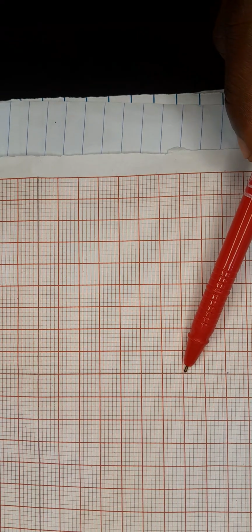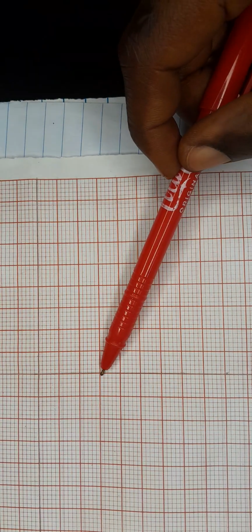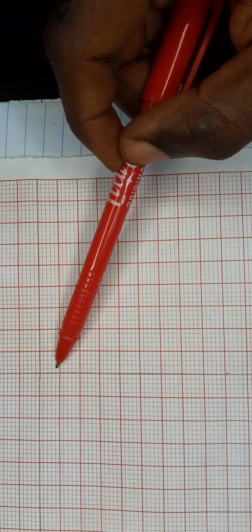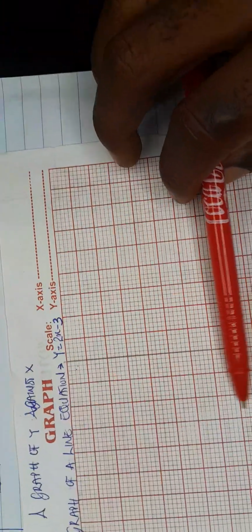So let's say I want to follow, let's say, minus 9, minus 8, minus 7, minus 6, minus 5, minus 4, minus 3, minus 2, minus 1, 0, 1, 2, and we have the highest number to be 3.